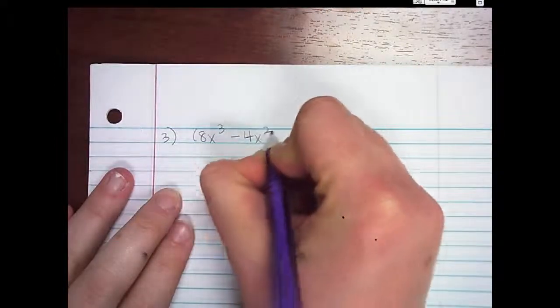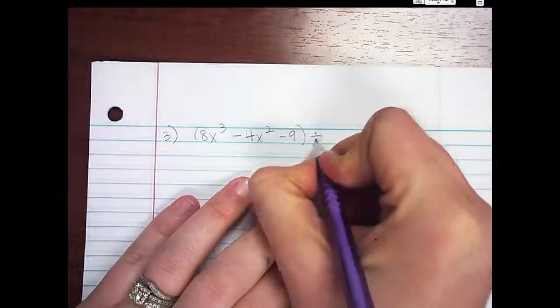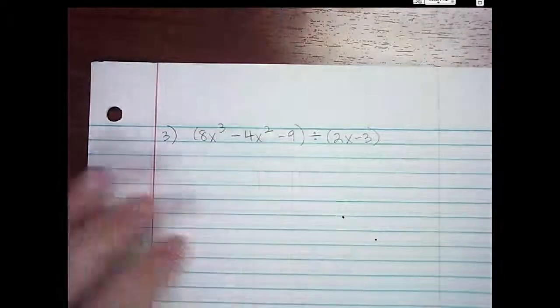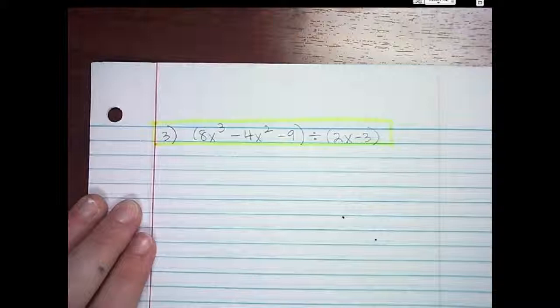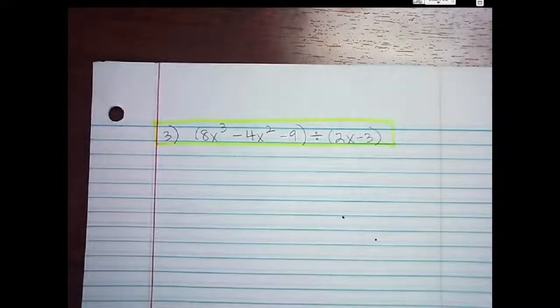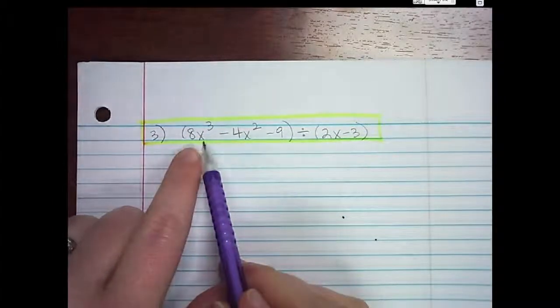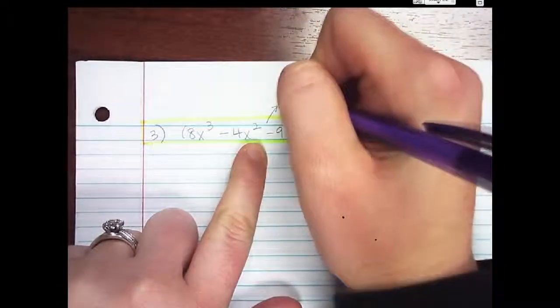Okay, let's do another one. 8x to the third minus 4x squared minus 9 divided by 2x minus 3. Okay, so before we even start, look at this right here. I have x cubed, x squared, and then the number. It skips a term right here. Okay, so make yourself a note.